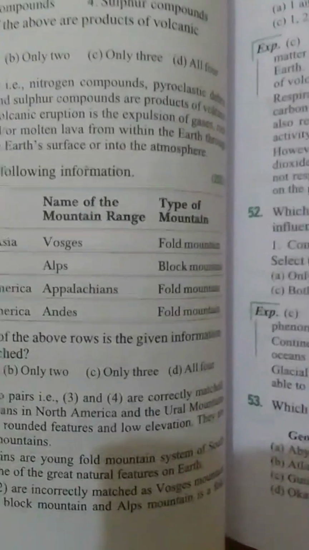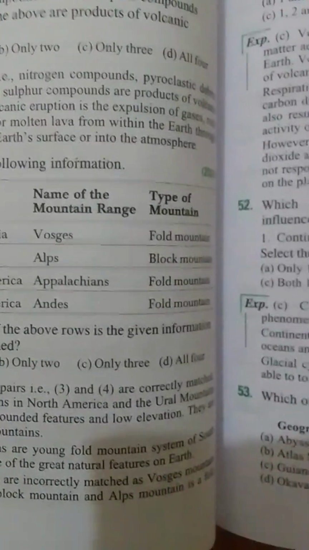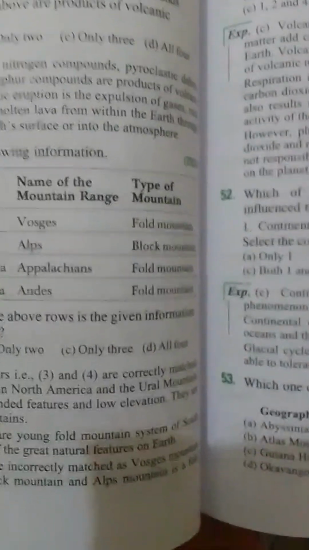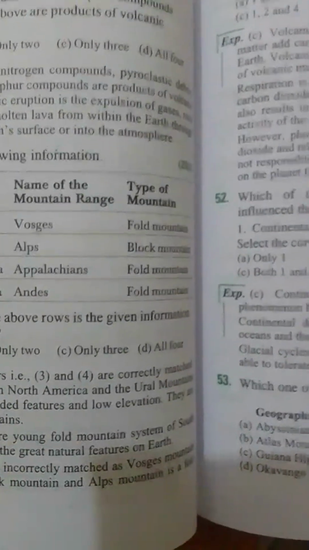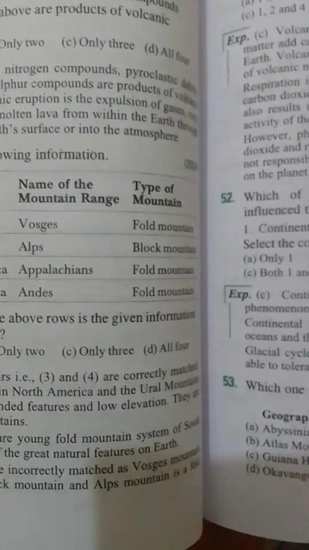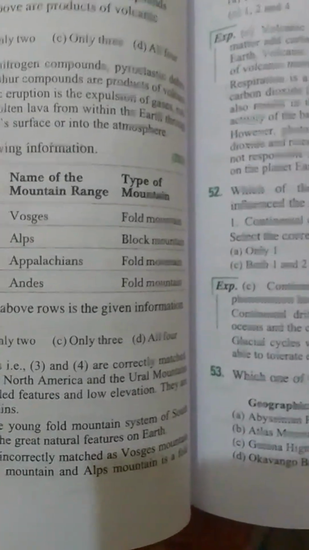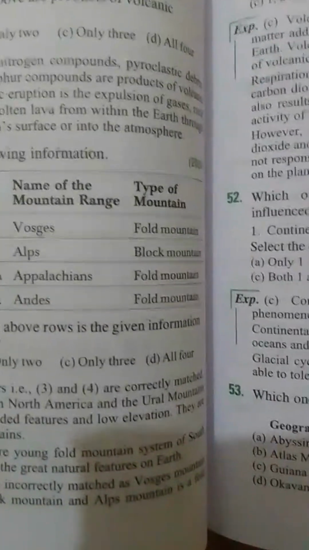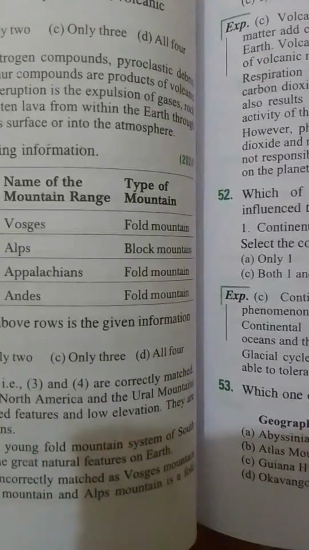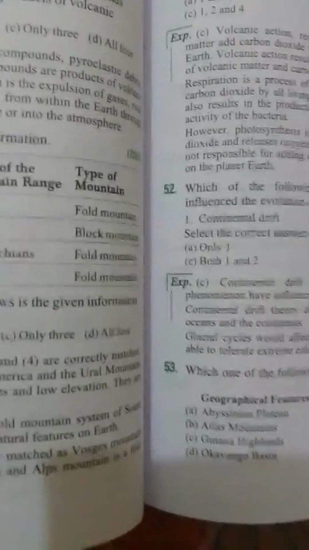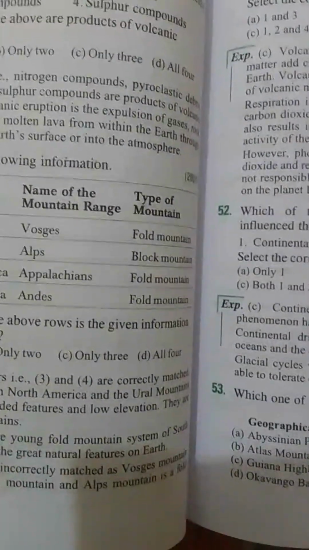Pyroclastic debris. How many of the above are products of volcanic eruptions? Pyroclastic debris, ash and dust, nitrogenous compound, sulfur compound. All four: nitrogen compound, pyroclastic debris, ash and dust and sulfur compounds are products of volcanic eruptions.